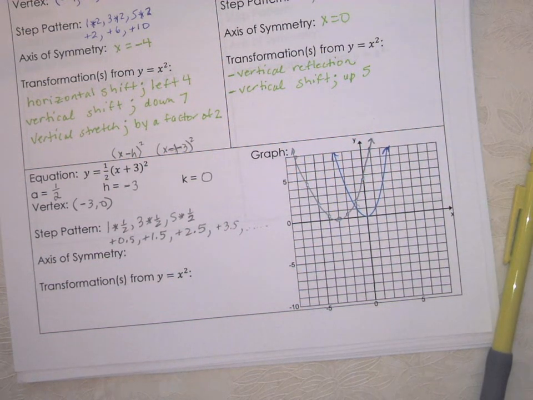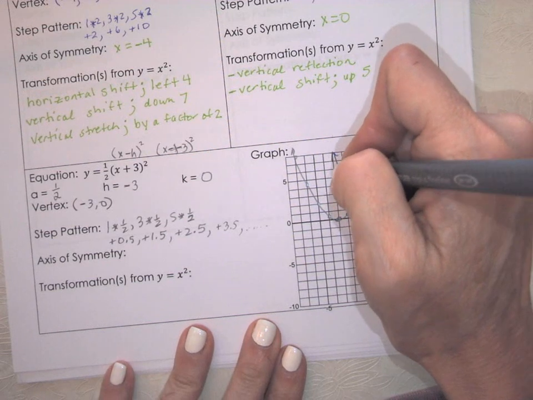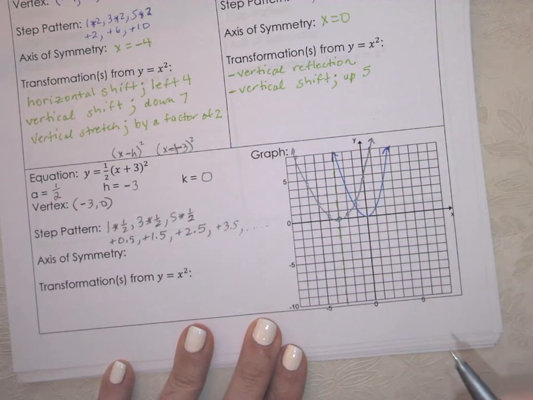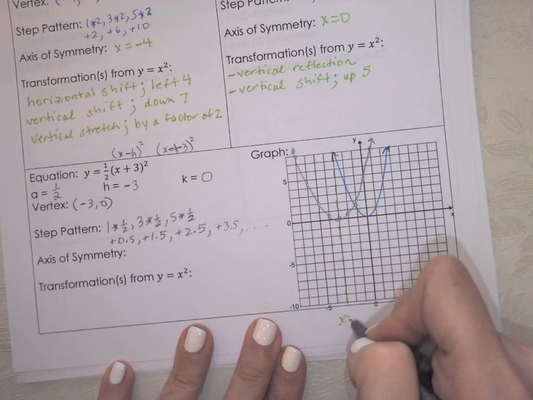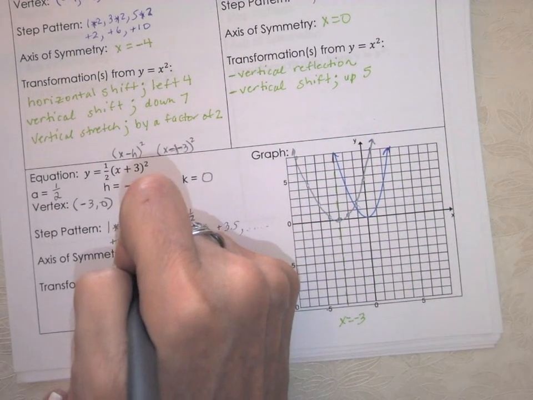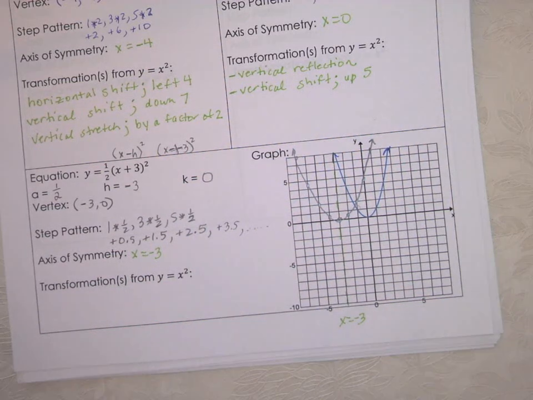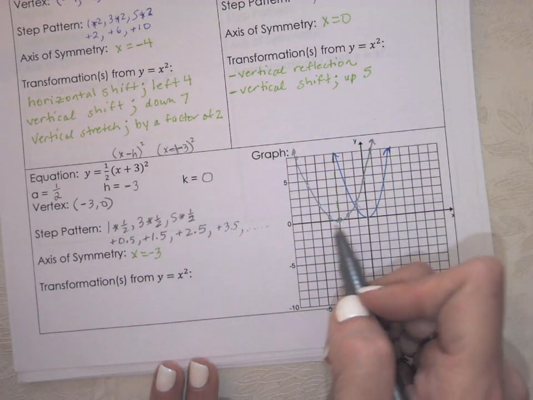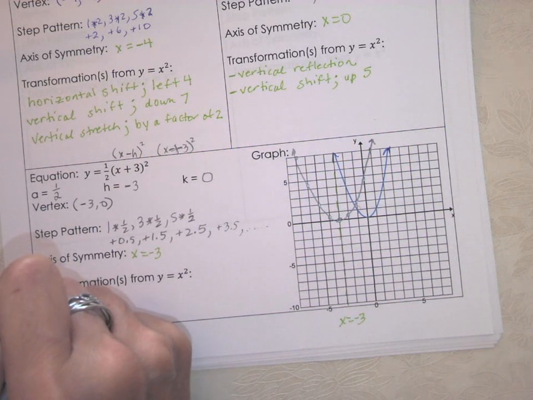And our axis of symmetry is right through the vertex. So in our case, it's going to be x equals -3. And transformations from the original, well, we can see that it's been shifted to the left. Left and right is horizontal.